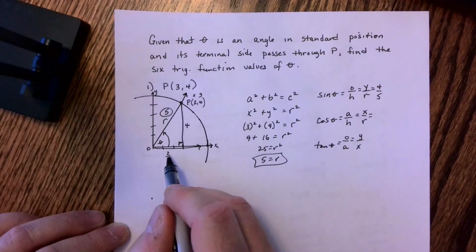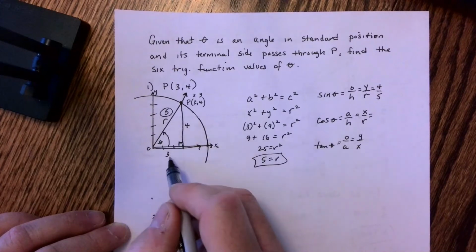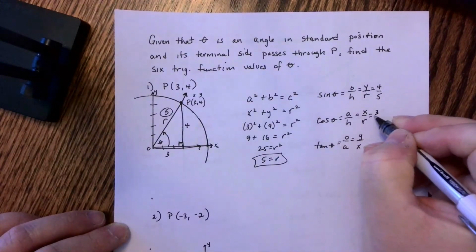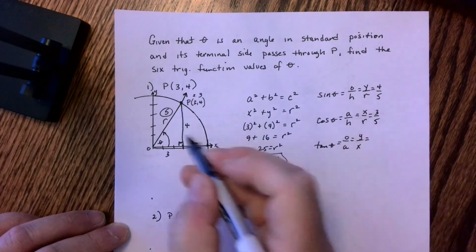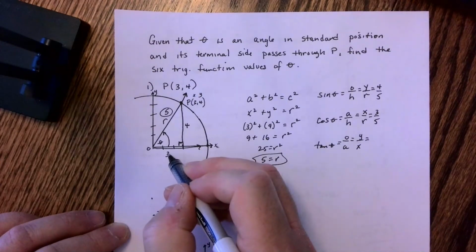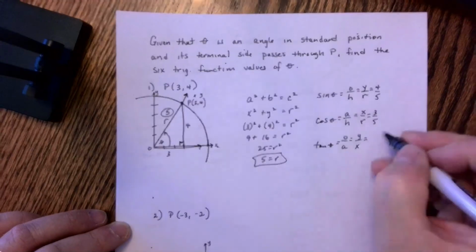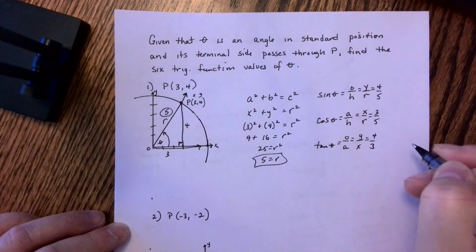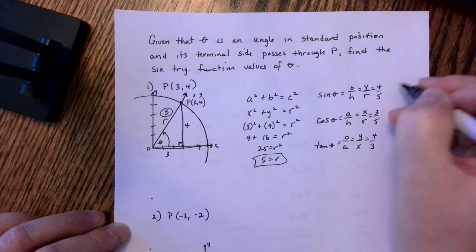Cosine is adjacent over hypotenuse, or x over r, so it's going to be 3 over 5. And tangent is opposite over adjacent, so it's y over x, or 4/3. Now we also learned our reciprocal functions.